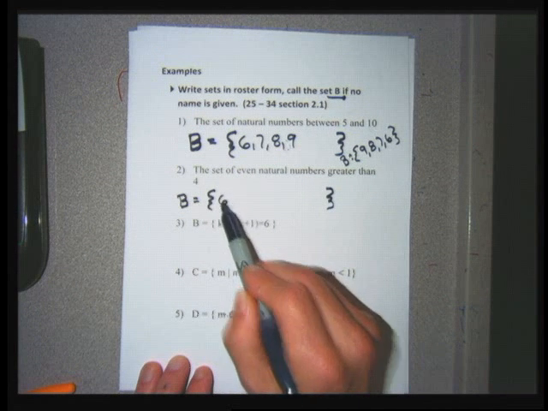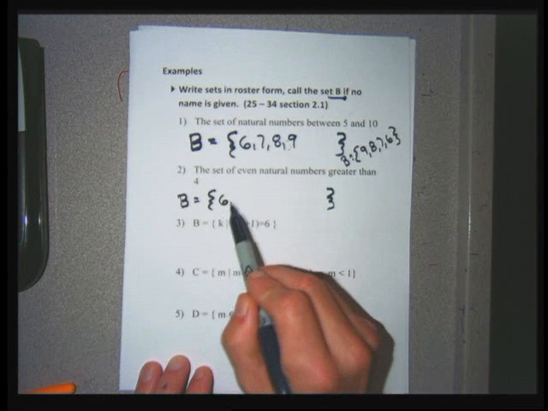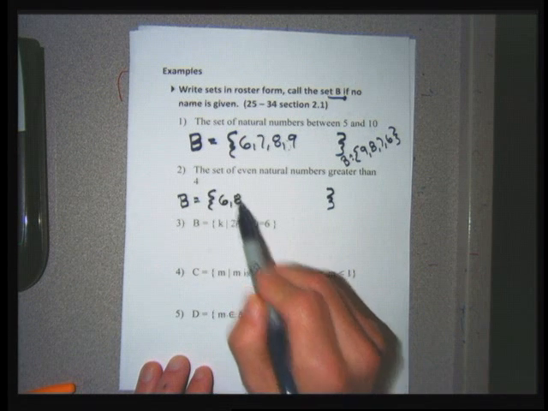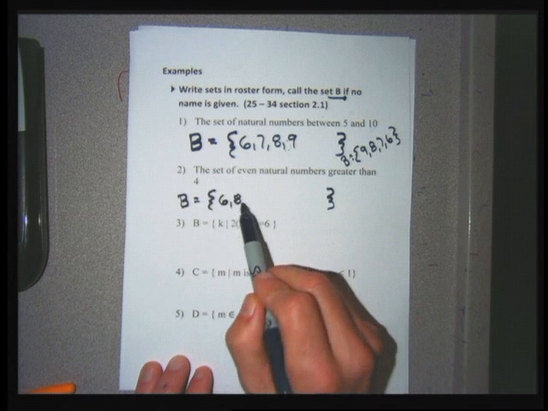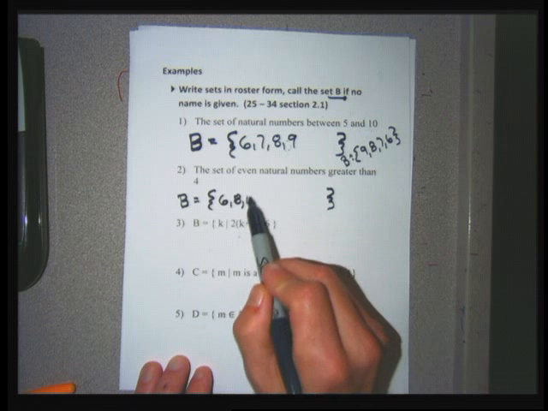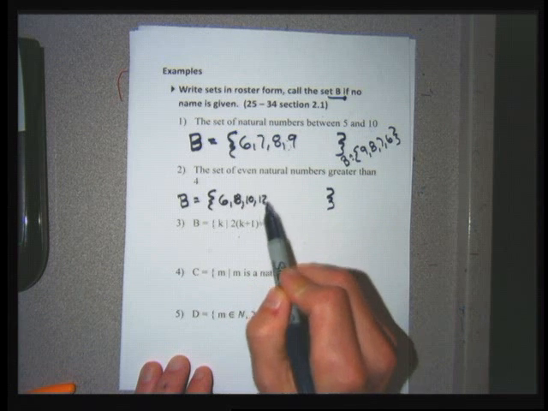6 is the first even natural number bigger than 4. 8 is the next one. 9 isn't. 5 and 7 aren't even. They're natural numbers, but they're not even, so they don't belong in the set. 10 belongs in the set. 12 belongs in the set.